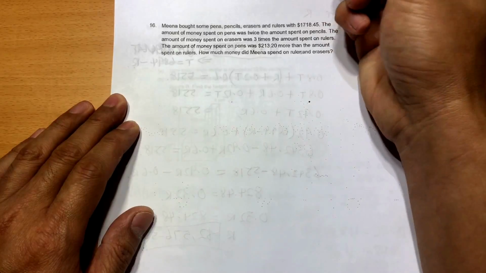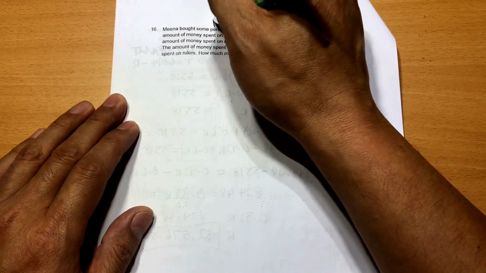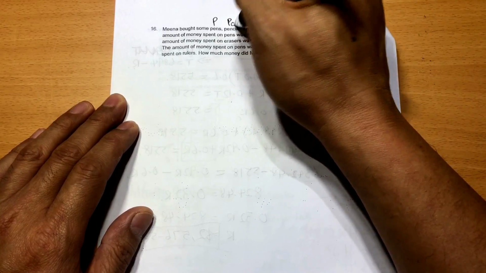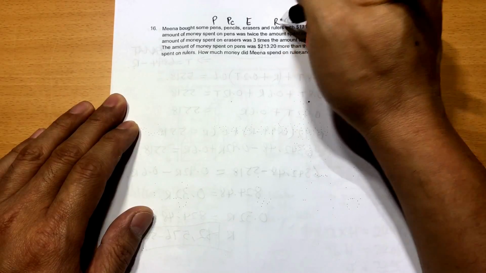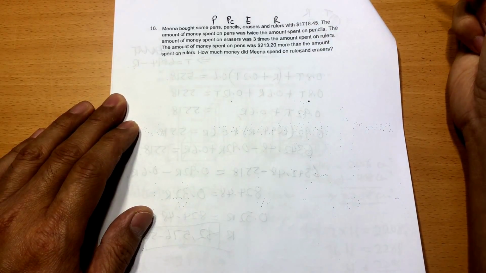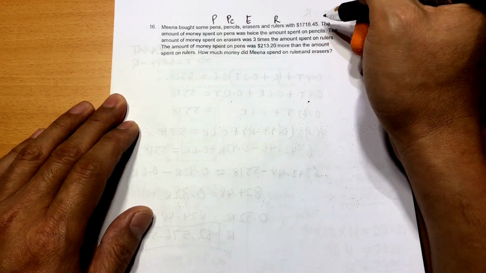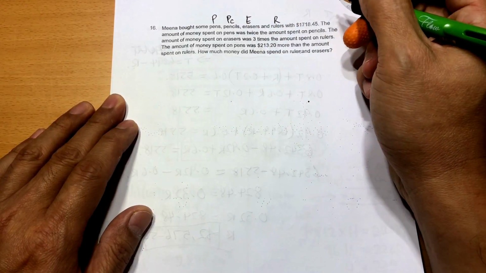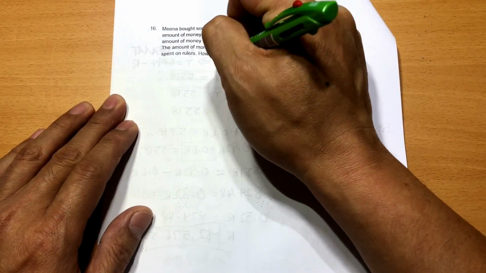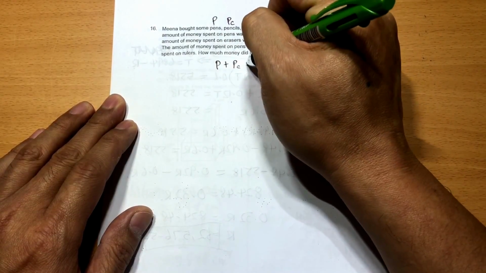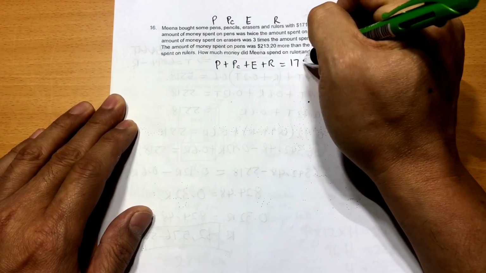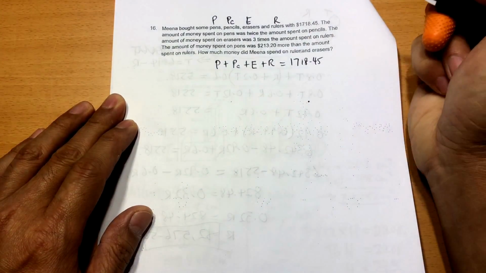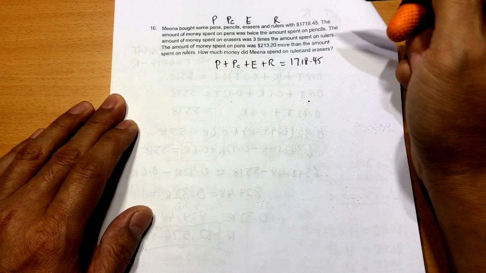So firstly, Mina bought some pens. Let's call pens P. Pencils, let's call pencils PC. Erasers, let's call that E. And rulers, let's call that R. With $1,718 and 45 cents. Okay, so now let's start with the first statement and write it as a mathematical equation. So P plus PC plus E plus R is equal to $1,718 and 45 cents.